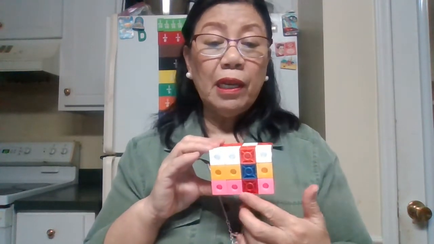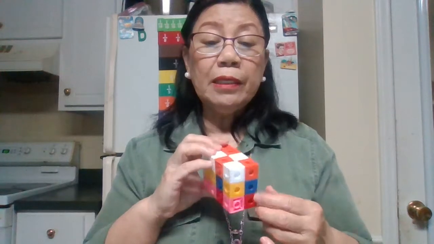And for the width, just count how many cubes are at the bottom. And for the height, count how many cubes from the top to the bottom, just one layer, because they are of the same height. We are not going to count everything. And we use the formula length times width times height. Okay? Is there any question?